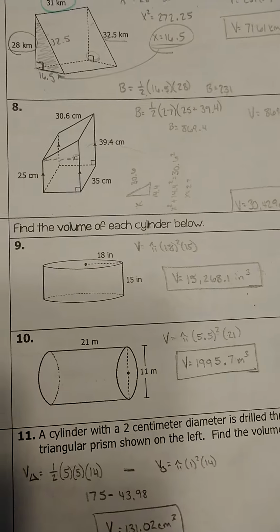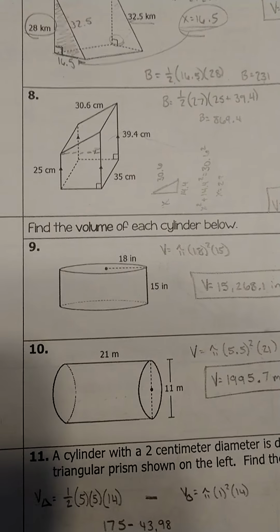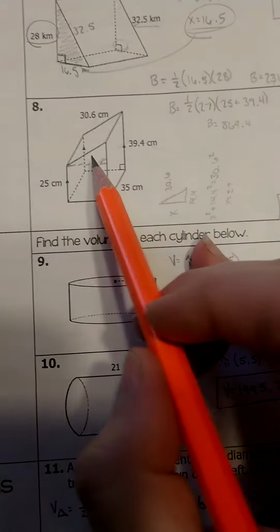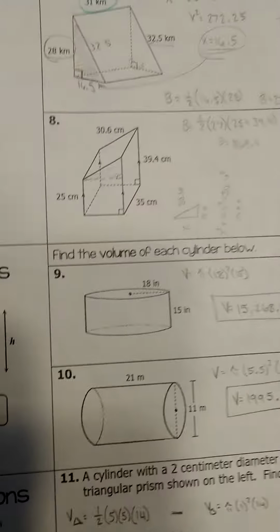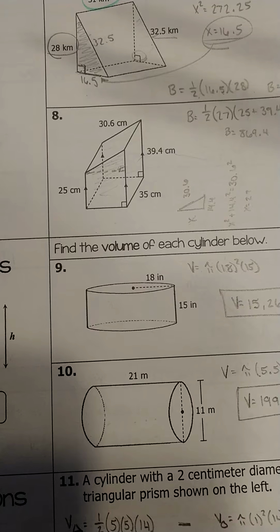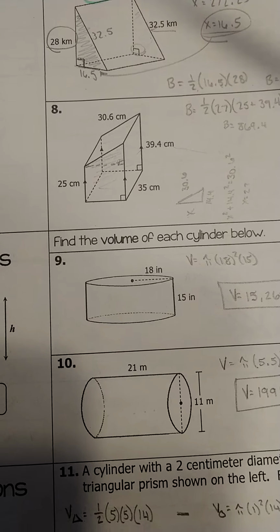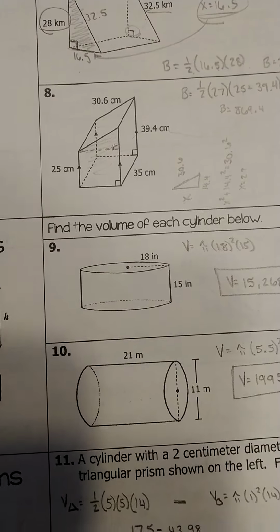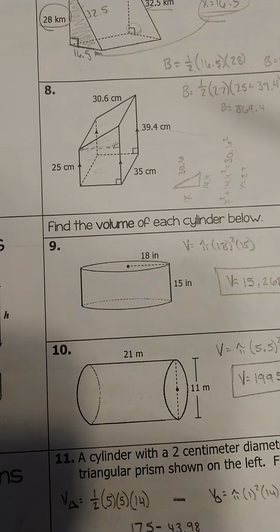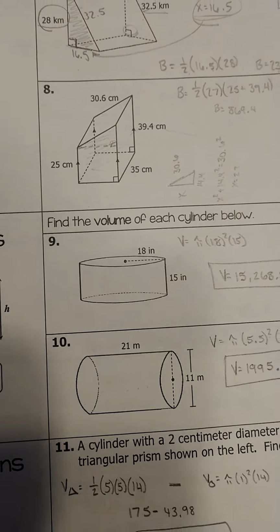Number 8 is back to having a trapezoidal prism, where you're going front trapezoid to back trapezoid. If you remember, we talked about in 11-5, the very first page, how to identify what type of figure you're dealing with. Your bases must be parallel and you look for the odd shape out, which is how we know the trapezoids are bases.